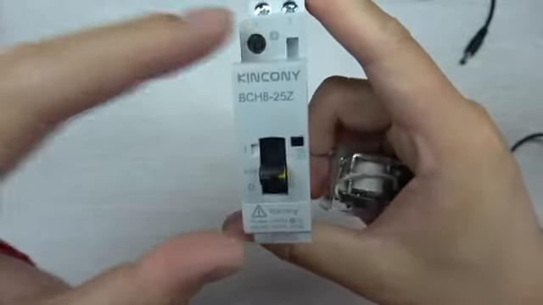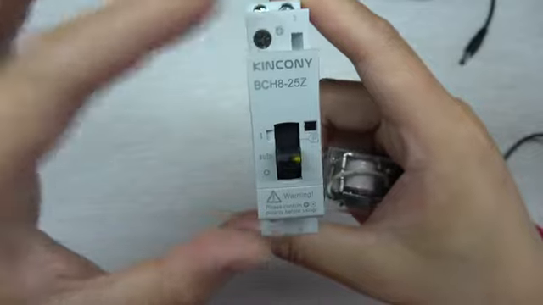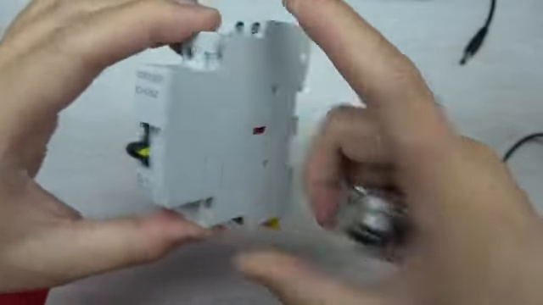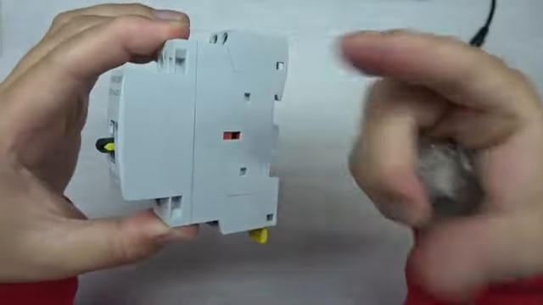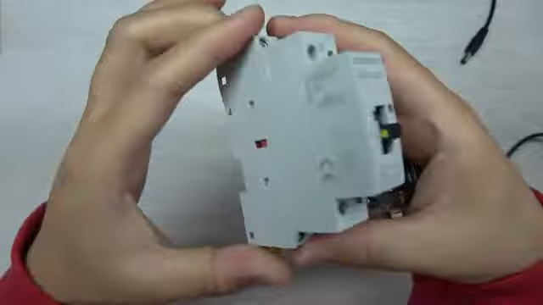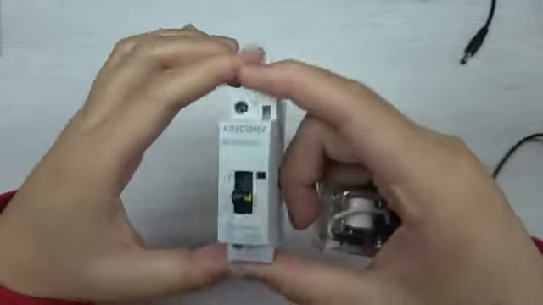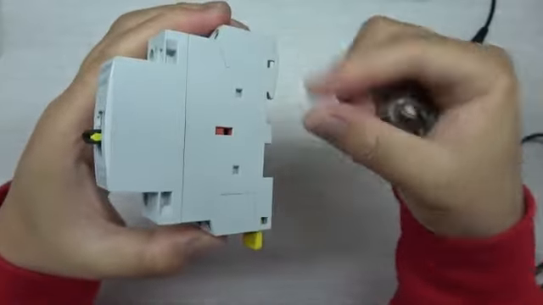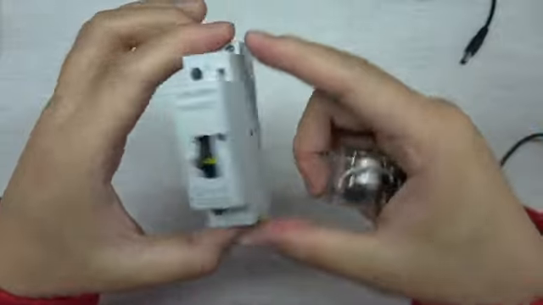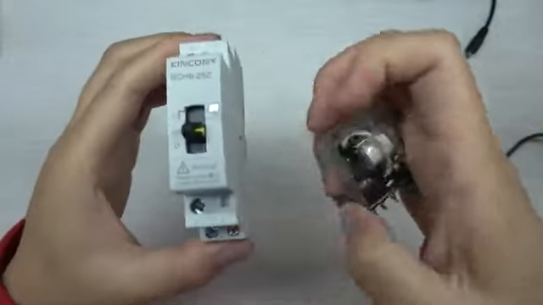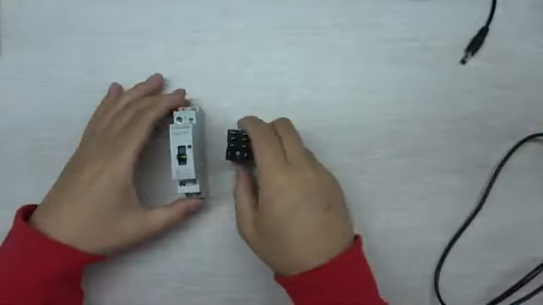So these 2 points have 24 volt or 12 volt DC. When the coil is energized, the contact closes and we can turn on the light. And when the coil is off, the light turns off. So this is a contactor, and this is a relay.